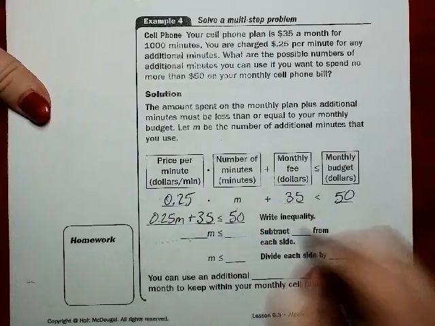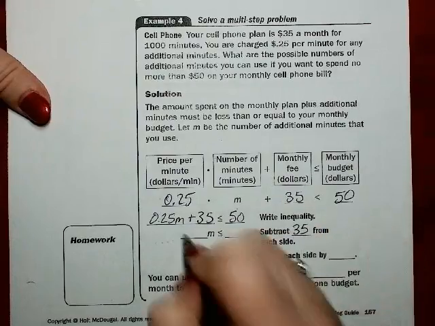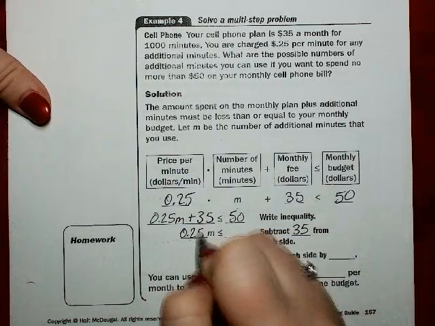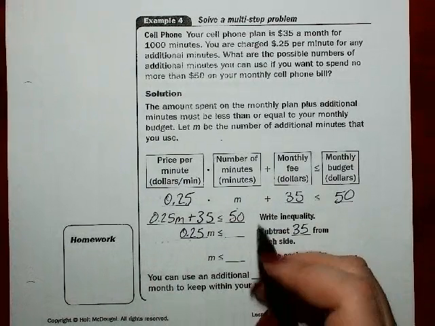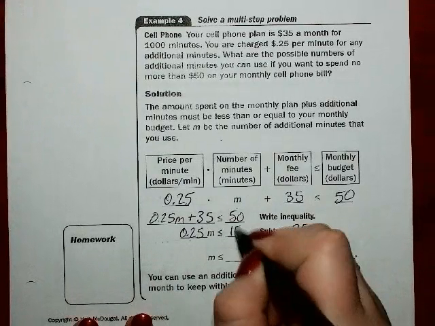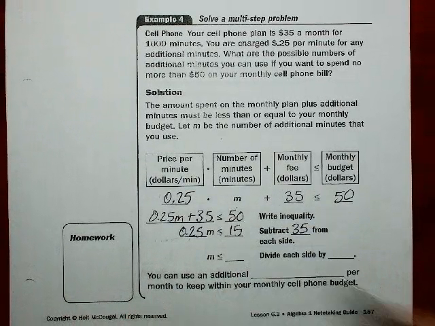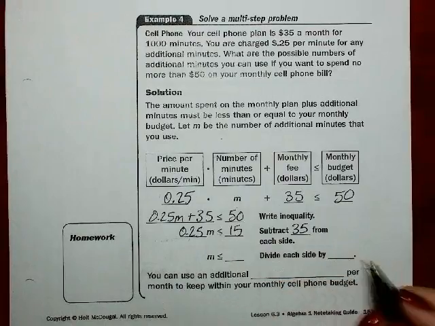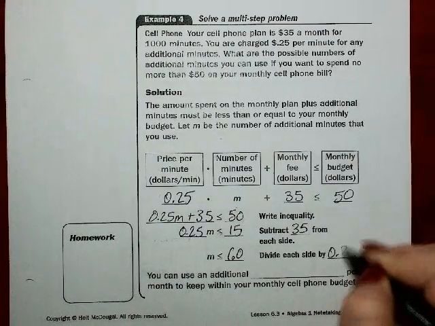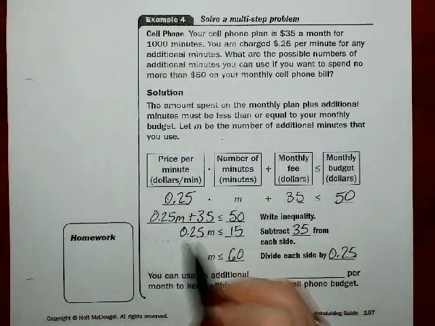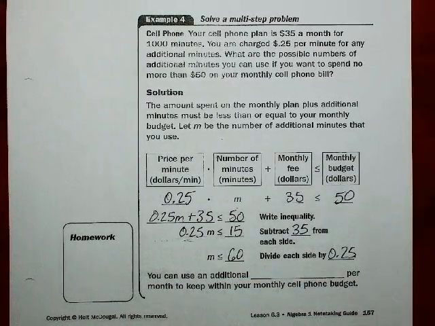So we're going to subtract 35 from both sides and we get 0.25 M is less than or equal to 15. And then M is less than or equal to 60 because we divide both sides by our coefficient on M, which is 0.25.